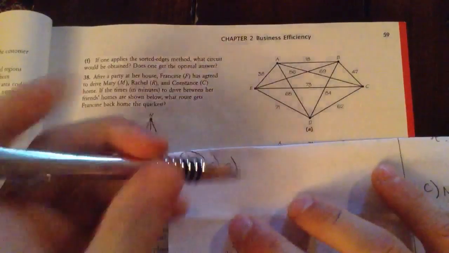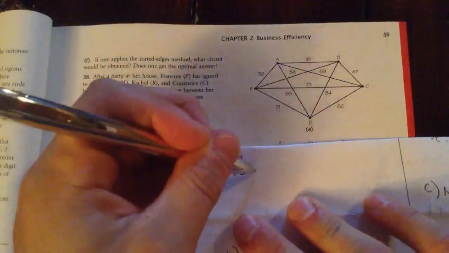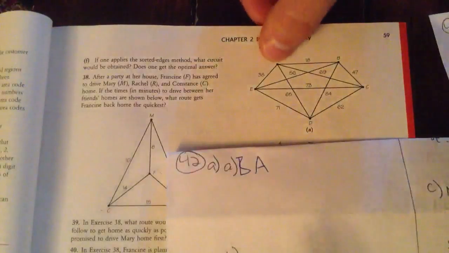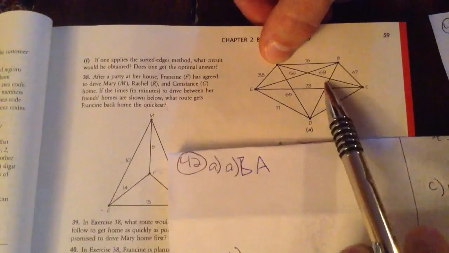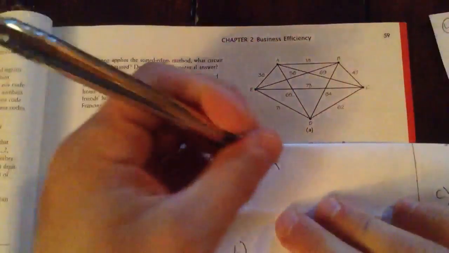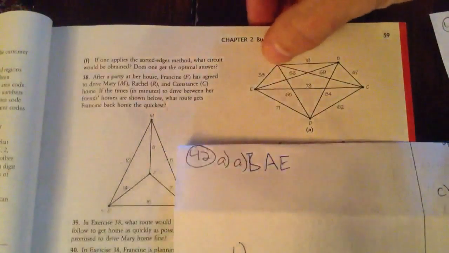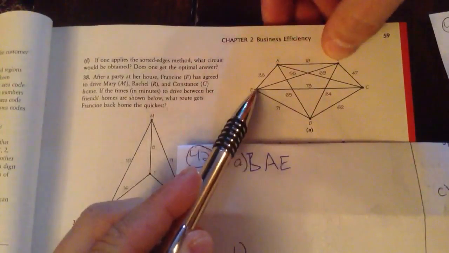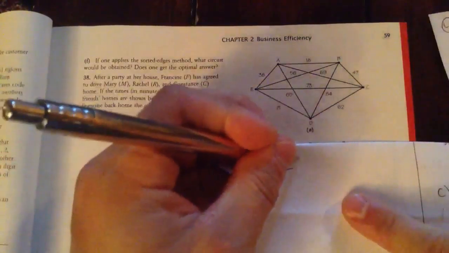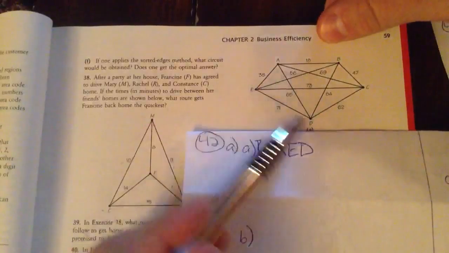I'm going to start at B and I'm going to go to A because that's my cheapest edge. From A, I've already visited B. My choices are 69, 65, and 38. I will go to E because that's the cheapest. I've already been to A and B, so I have choices of 73 and 71. So I'll go to D because that's the cheapest.